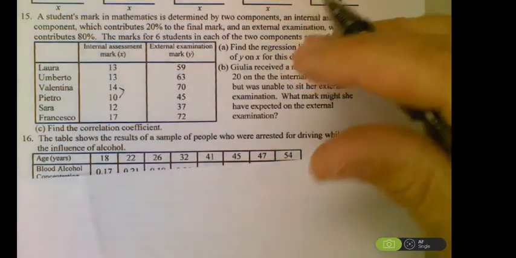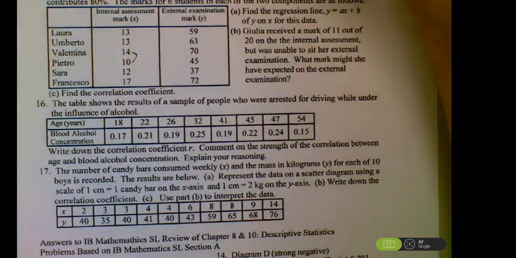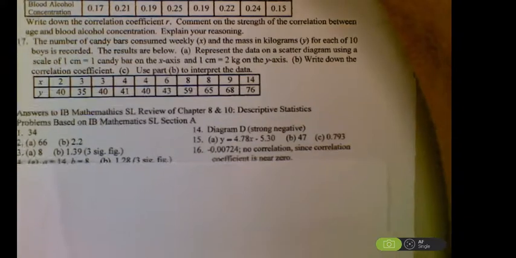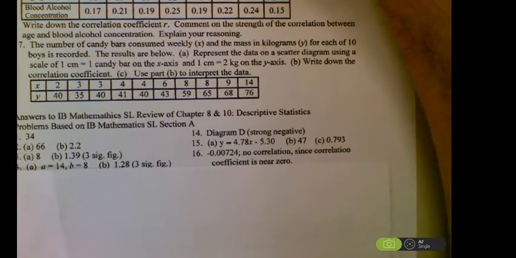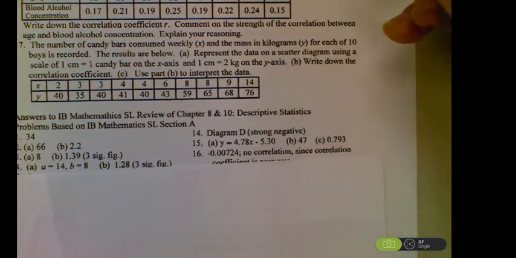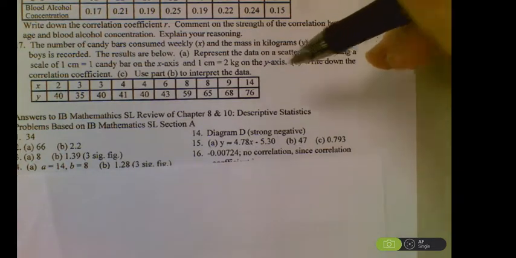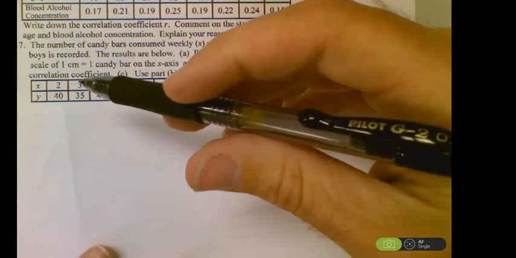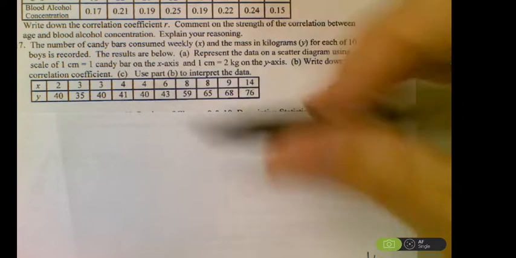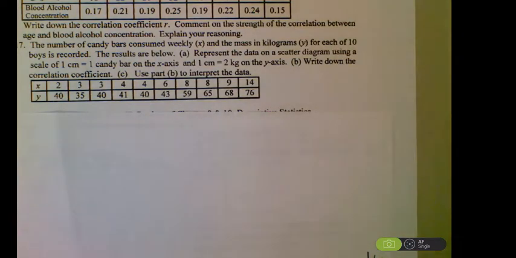So moving on down to the very last one, number 17. Again, given a list of X's and Y's represented on a scatter diagram. So when they say use a scale of 1 centimeter to 1 candy bar, in the IB graph paper, 1 centimeter is every 5th line.